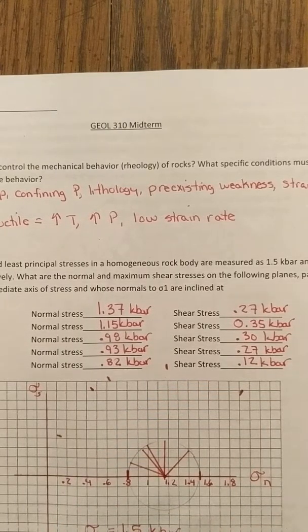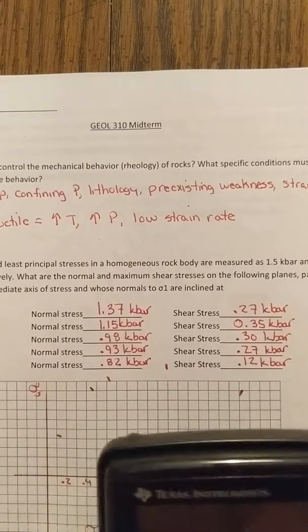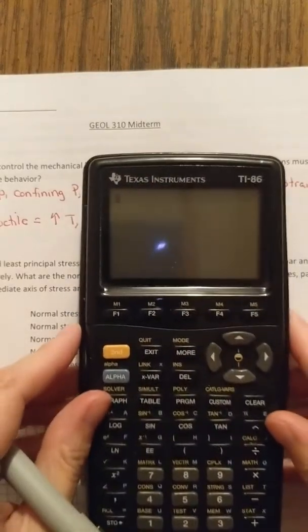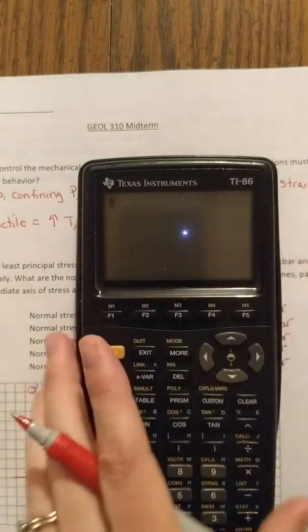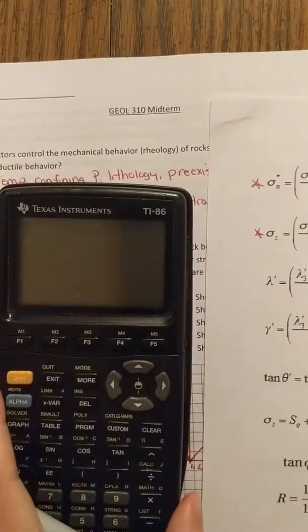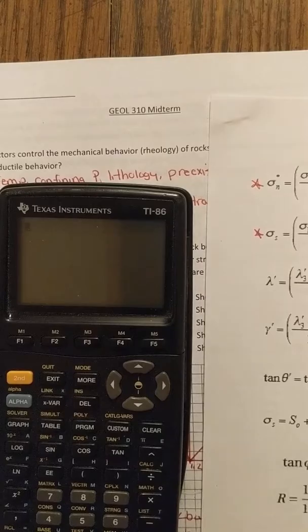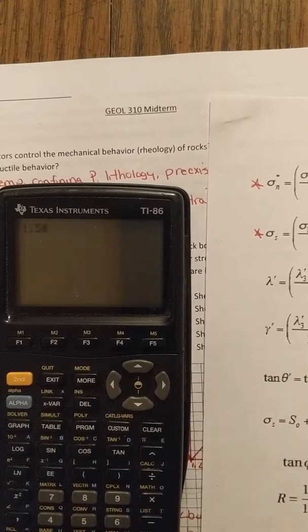Now, just in case you need to know how to enter that inside your calculator, we're going to follow our equation here. So we've got sigma 1, 1.5, plus sigma 3, 0.8. Then we divide that by 2.